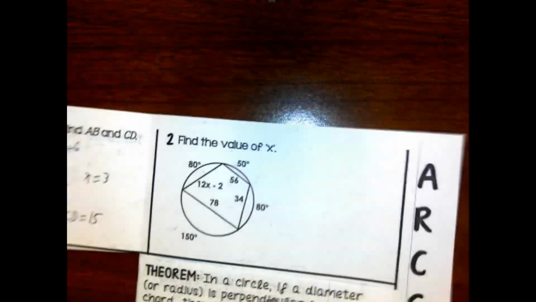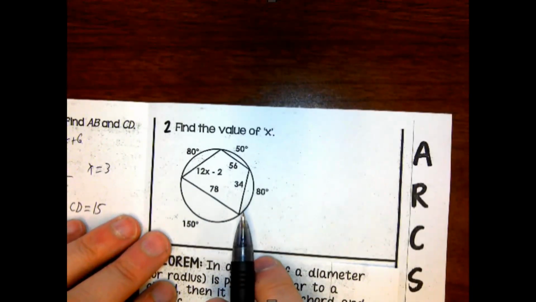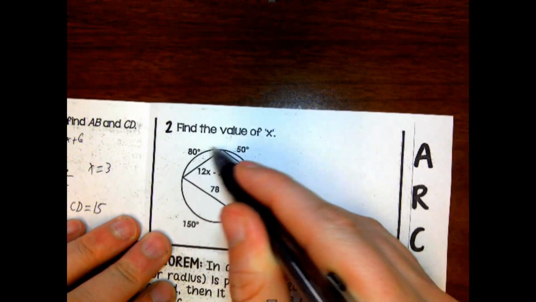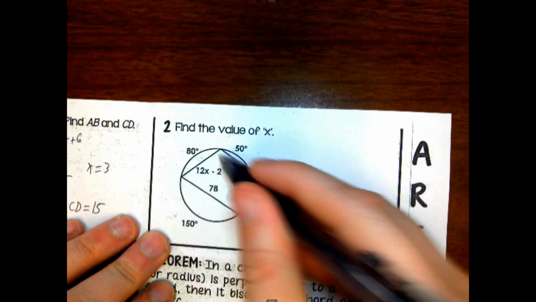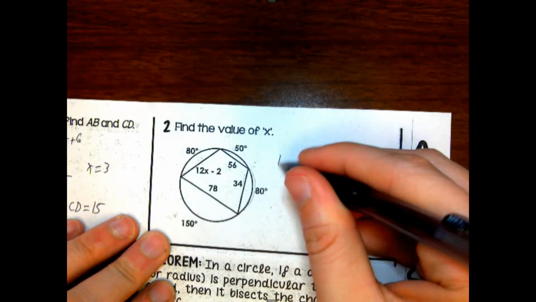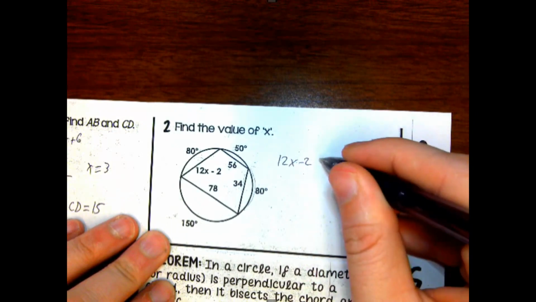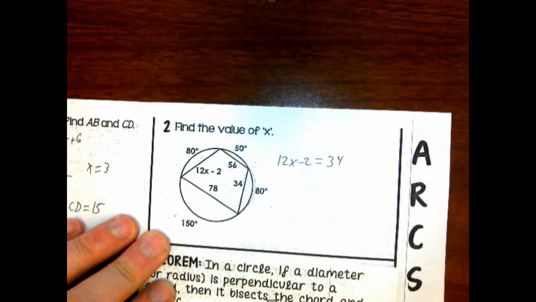Now over here, they want us to find the value of x. So I can see that this arc right here and this arc right here are both 80 degrees, which means that this chord and this chord are equal to each other. So 12x minus 2 equals 34.